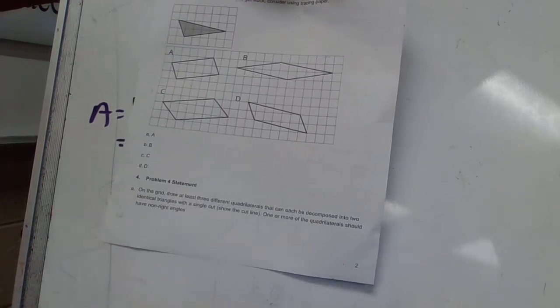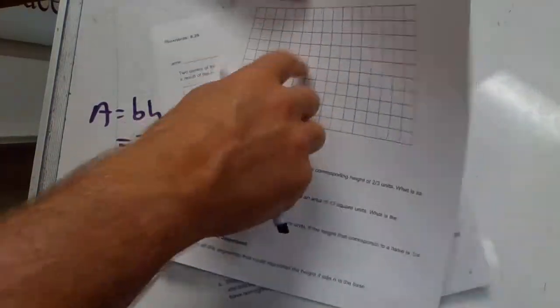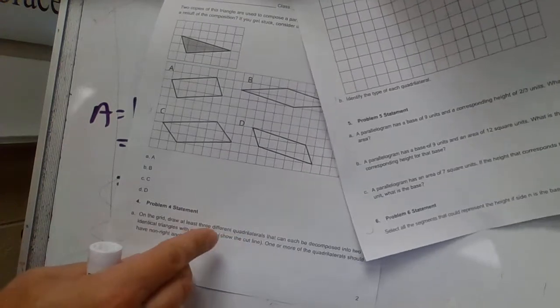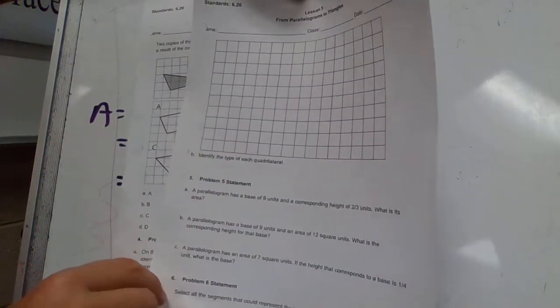That's on the next page, and the page numbers are at the bottom. So 1, 2, and then here we got 3. So problem 4 talks about right here. On the grid, draw at least 3 different quadrilaterals that can be decomposed into 2 identical triangles with a single cut. So we're going to identify the type of each quadrilateral.